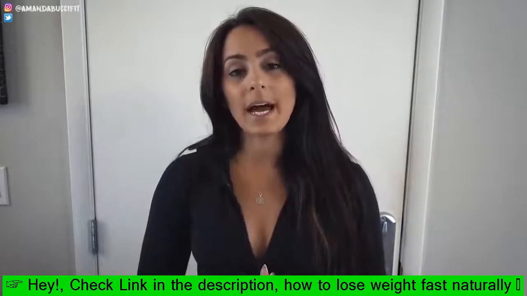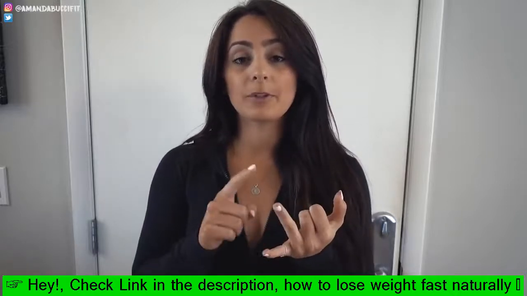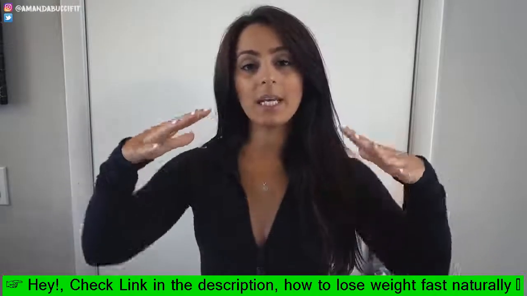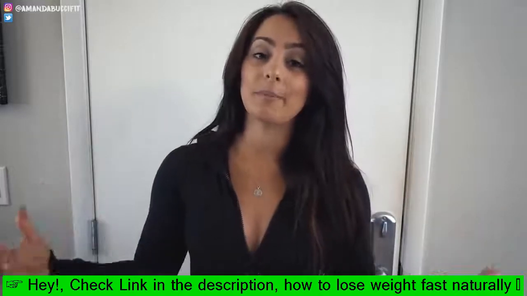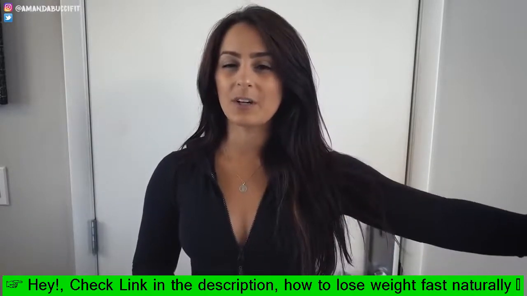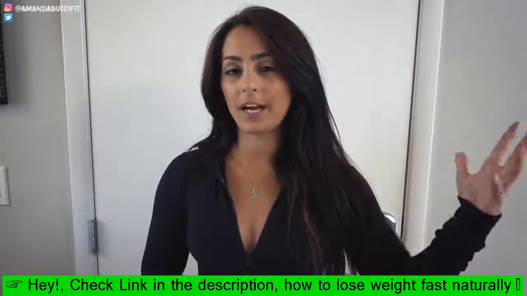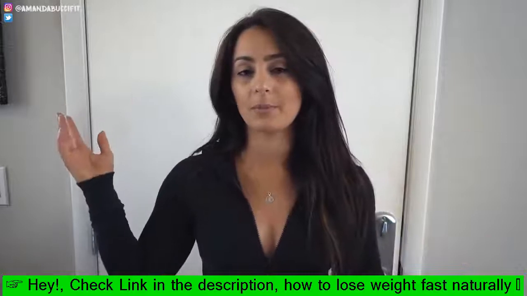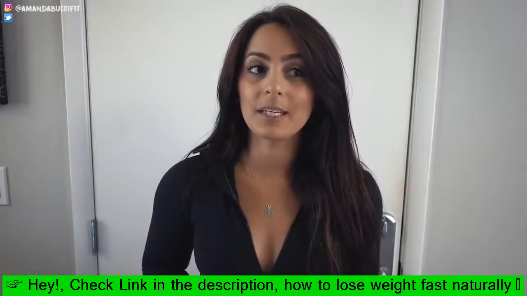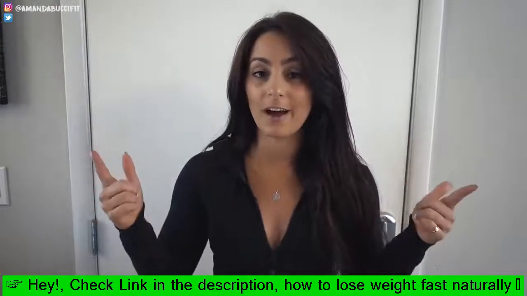But for someone starting a contest prep or a cut at a medium body fat percentage, carb cycling might be a good idea to start implementing. I wouldn't recommend starting a carb cycle if this is your first time tracking your calories or macros. I would get the basics down first before you start playing around with carb cycling, but this could be something to think about in the future, so still stick around for this video.